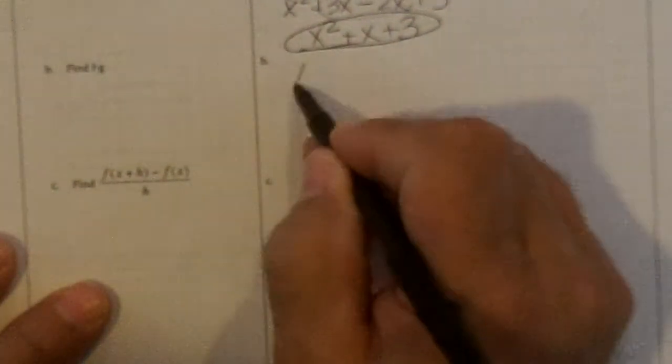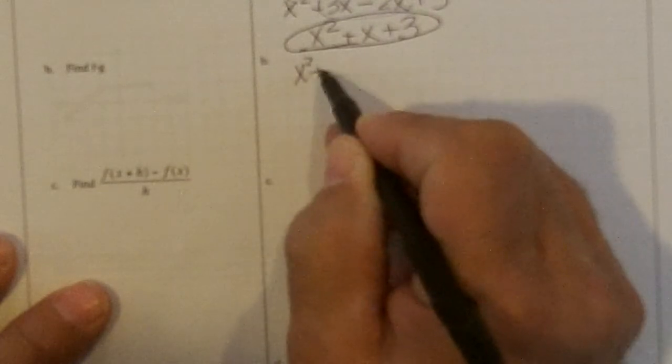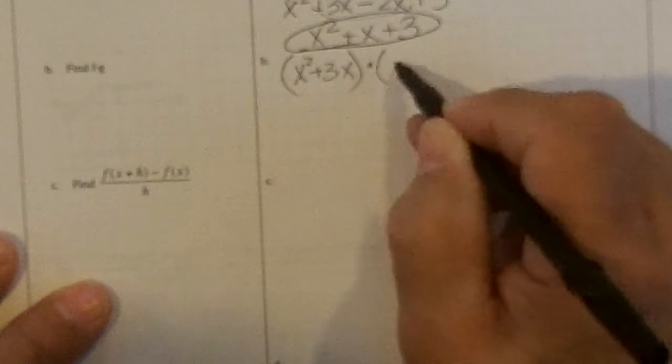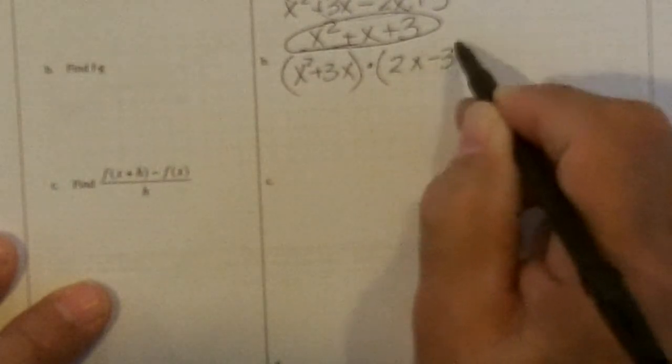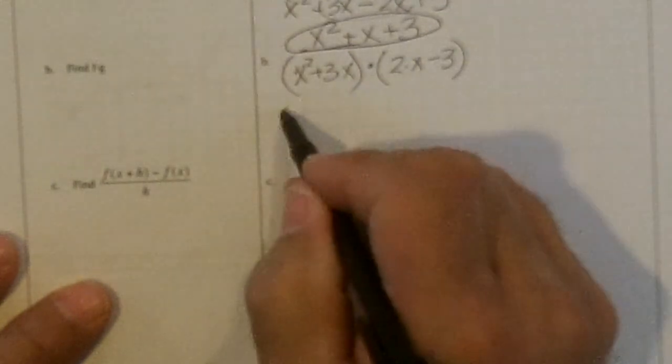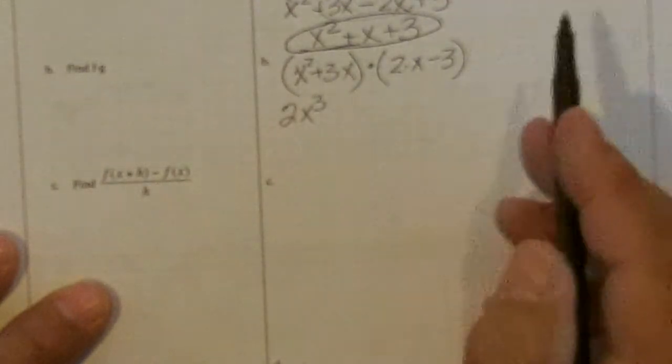Multiply them. X squared plus 3x times 2x minus 3. X squared times 2x is 2x to the third.